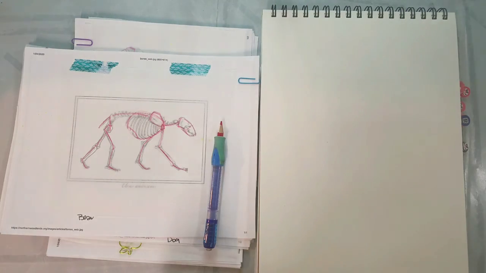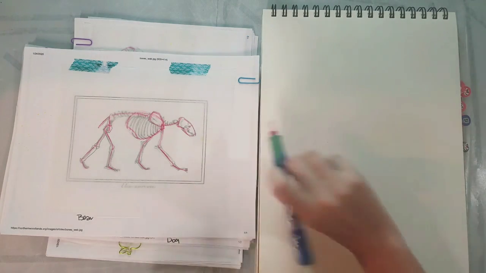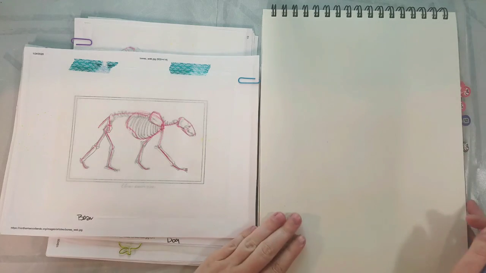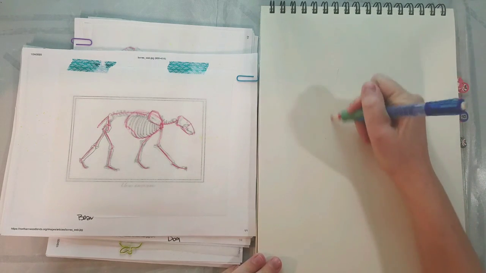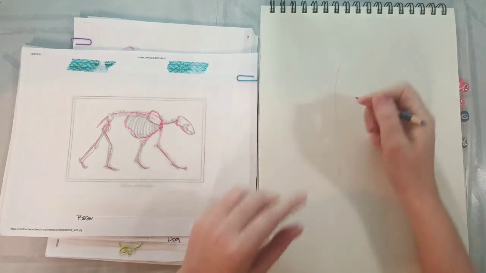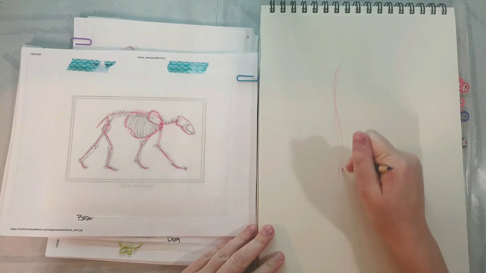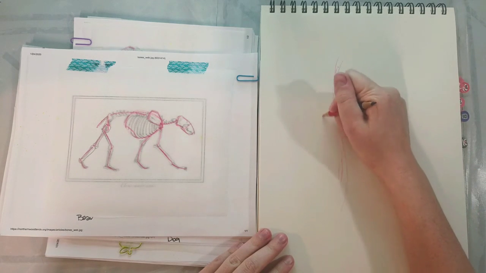So you guys saw the reference that I selected for this particular bear drawing. I'm going to include the reference for all of our drawings. I'm going to start with a line of action, since this bear is standing.